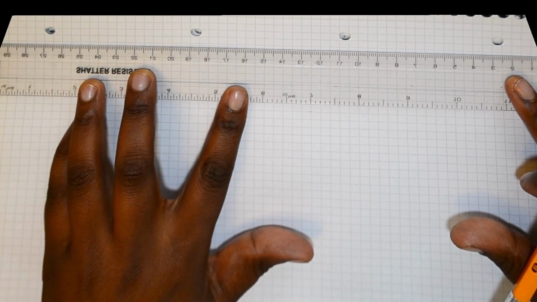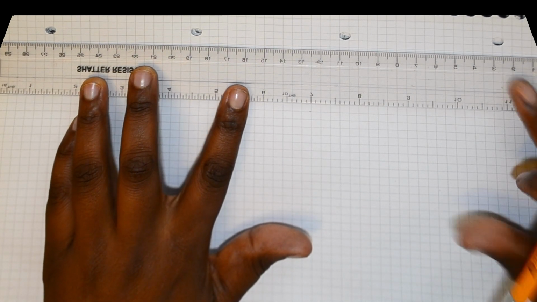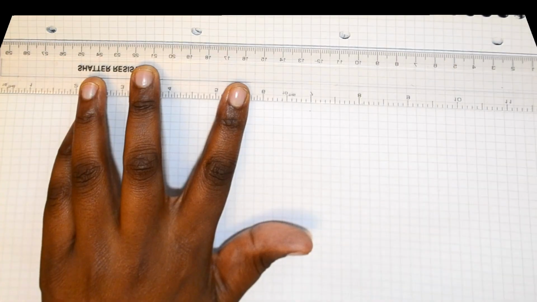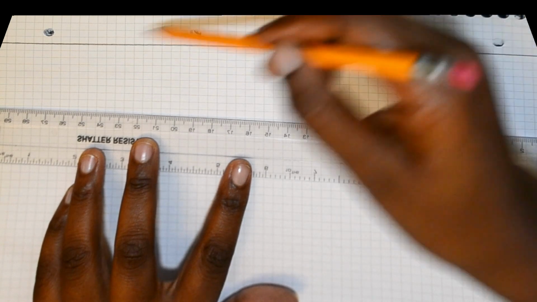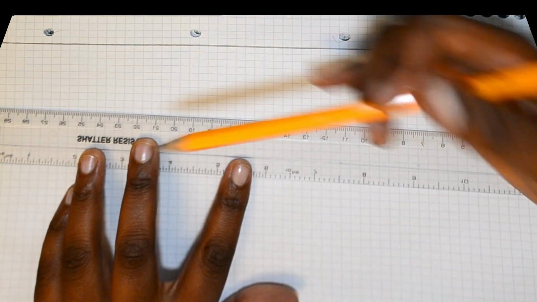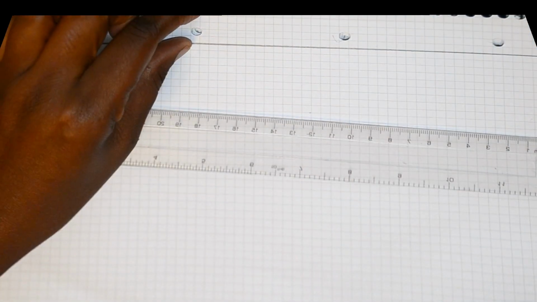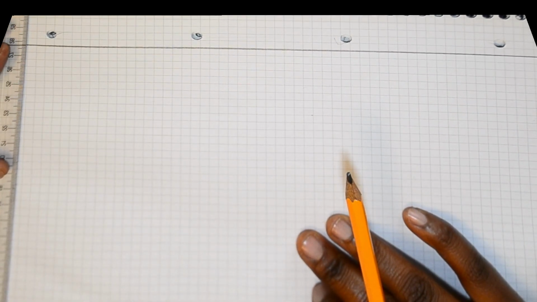So I'm going to draw a line here, and because of these holes, I'm gonna use this part as my header, and then I'm gonna draw another line here, and this section I will use as my instrument section.